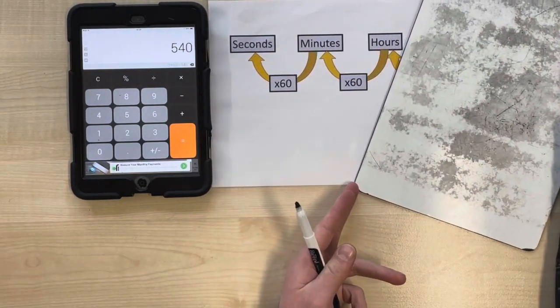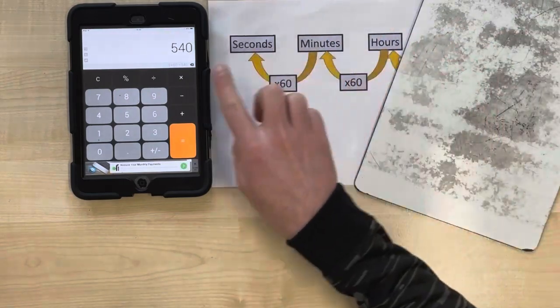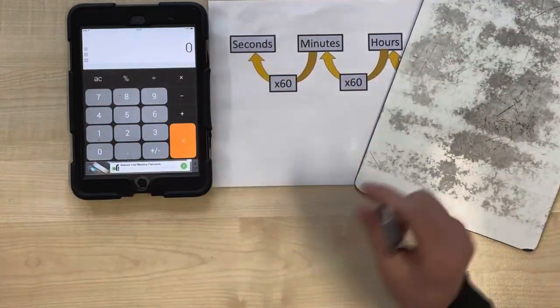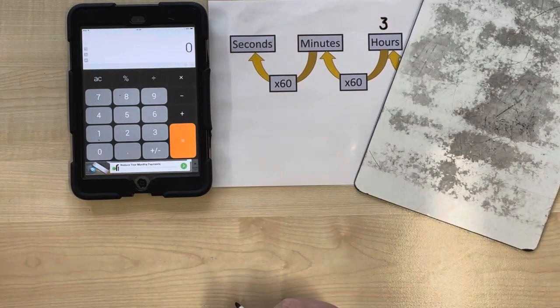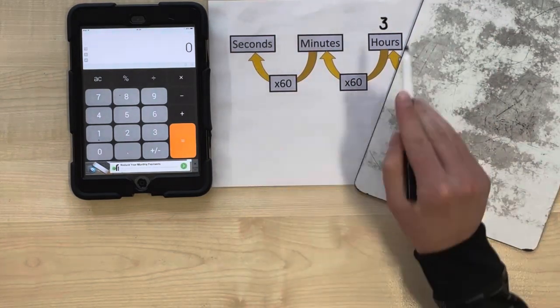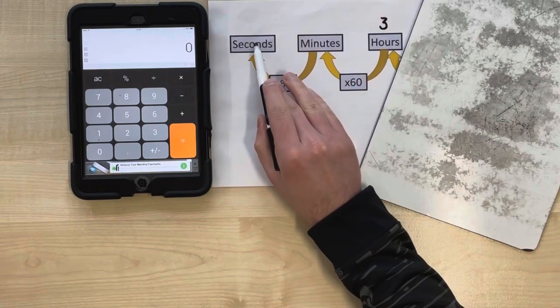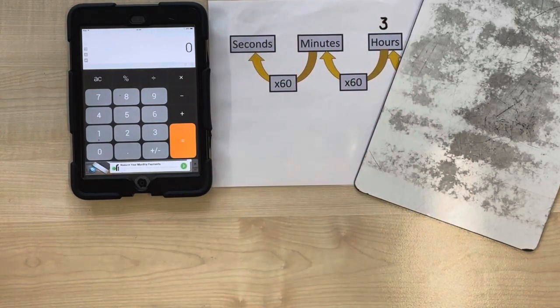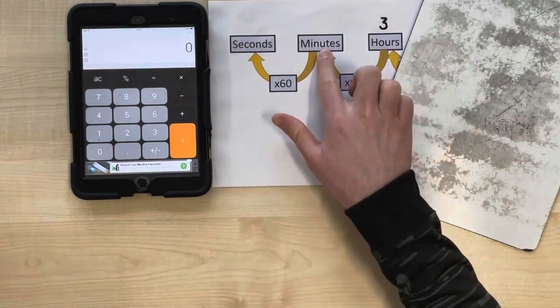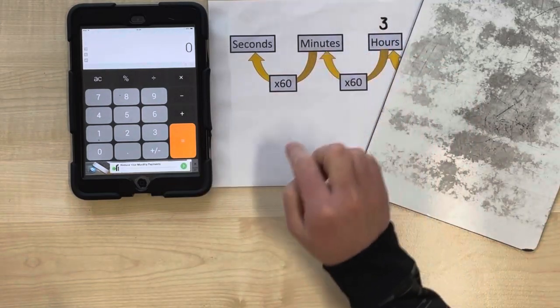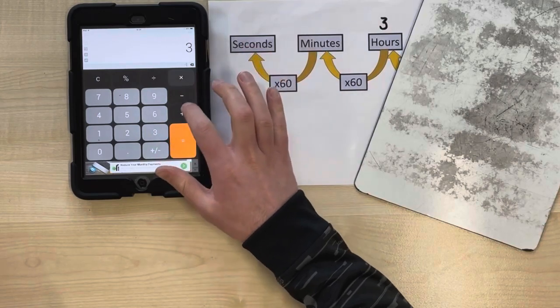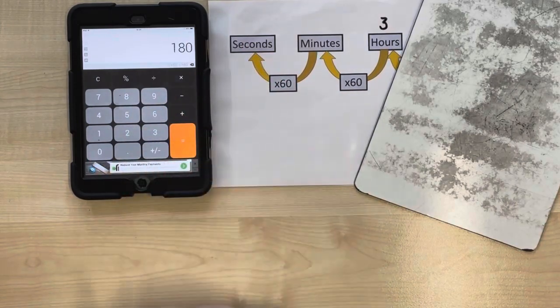So let's say we are just thinking about converting hours into seconds now. And let's say we wanted to know what 3 hours, for whatever reason, we want to know how many seconds are in 3 hours. So I want to get from the hours, and I want to get all the way to seconds, find out what that is. So the first thing I need to do is find out how many minutes are in 3 hours. And I can do that by just timesing it by 60 to find out the minutes. So let's do 3 times 60. That is 180.